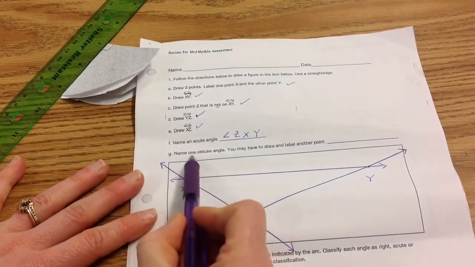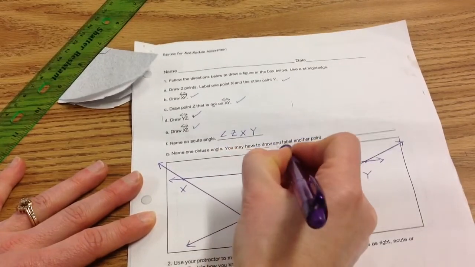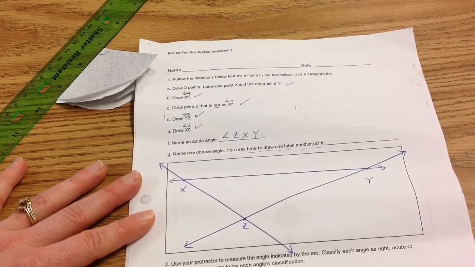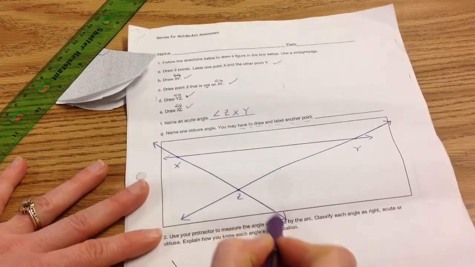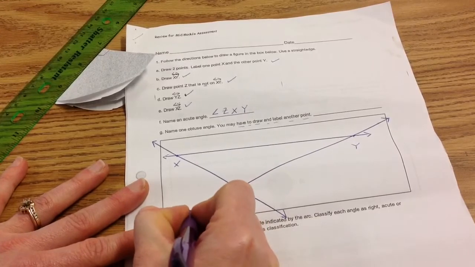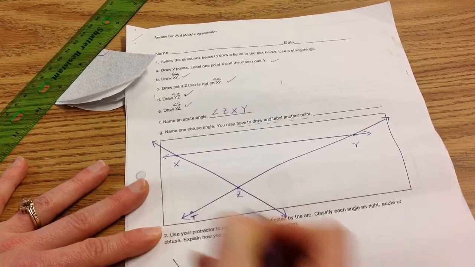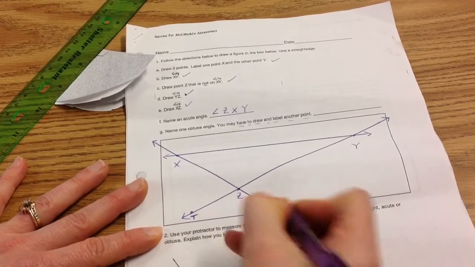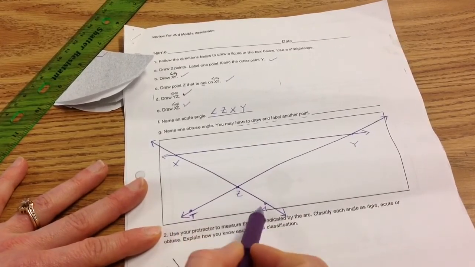Then it wants me to name one obtuse angle. It says I may have to draw and label another point. Possibly. I don't have obtuse, but I know I do because I already measured this one. But wait a minute. I don't have any points. Can I add points? Yes, I can. I'm going to name them T for totally awesome teacher and M for Mrs. Barnes. I now have obtuse angle TZM.